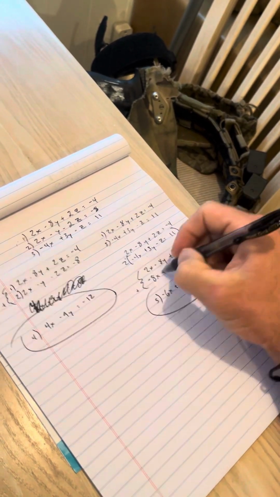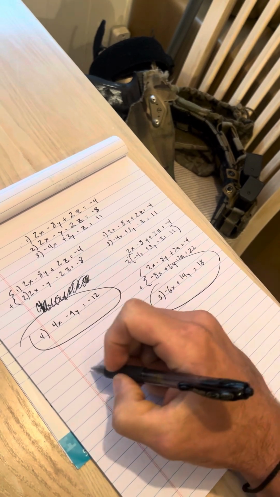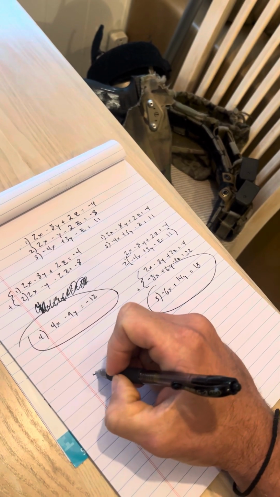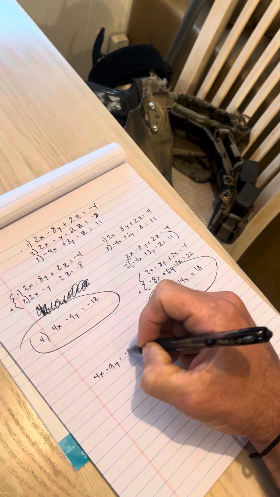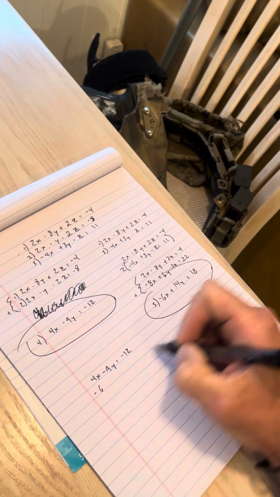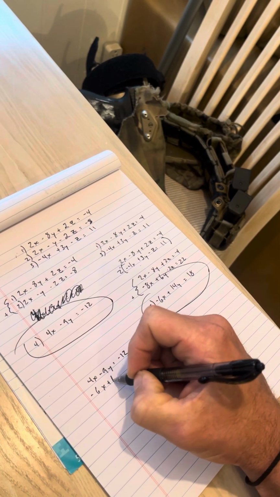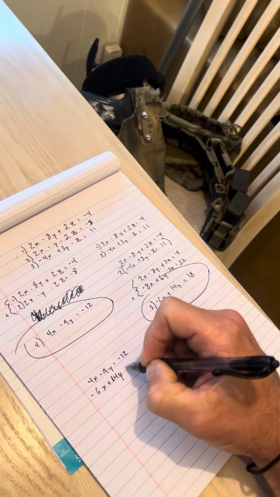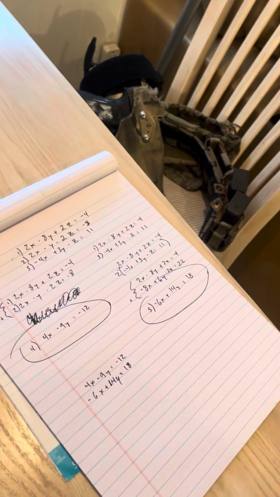Alright, so now take problem 4 and problem 5. Let's place them together: 4x minus 9y equals -12, -6x plus 14y equals 18.